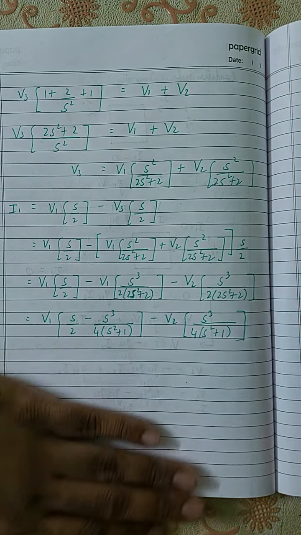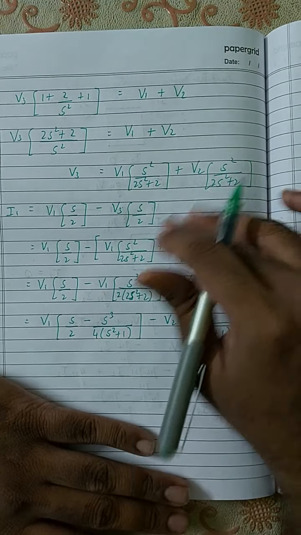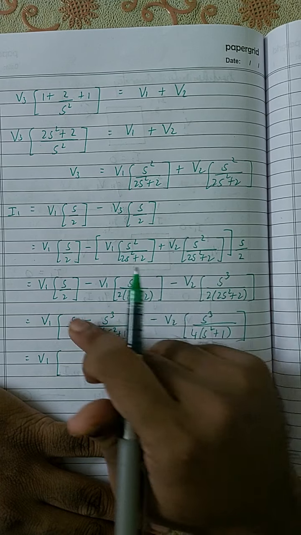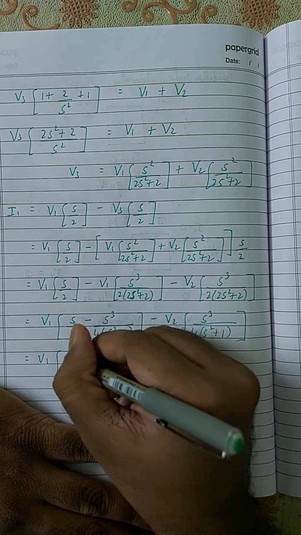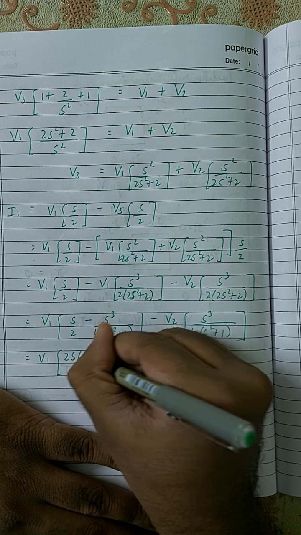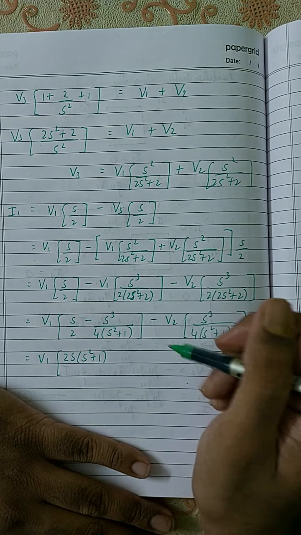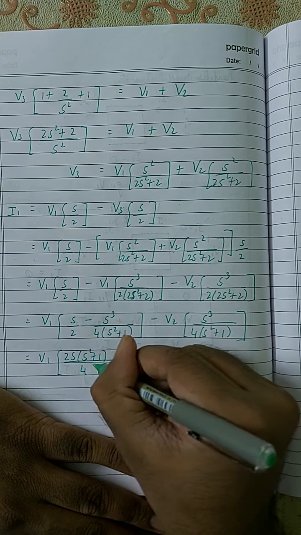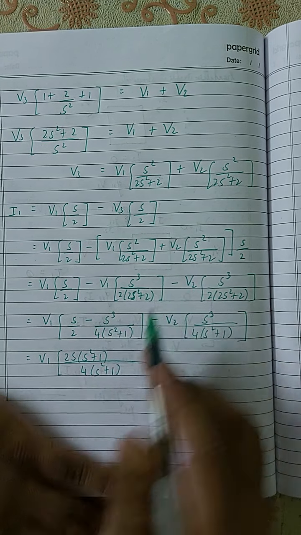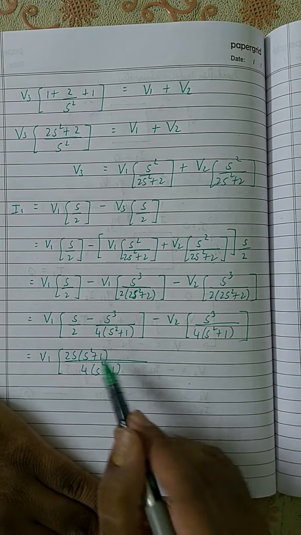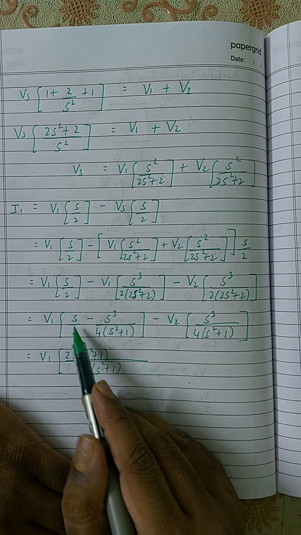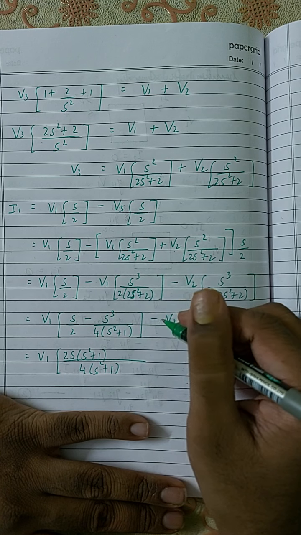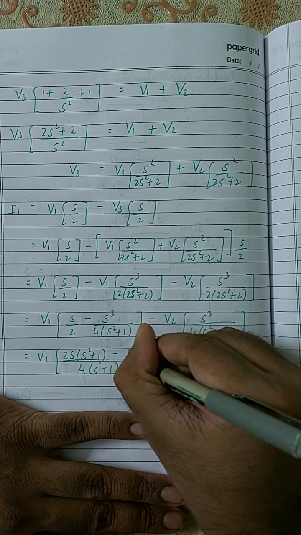Okay, that's it. So now I'm going to take the LCM and multiply both of them. Here you have 2s into (s square plus 1), because here already there's 2 over here. The LCM is 4 into (s square plus 1), so here you need to multiply with 2 into (s square plus 1), so it becomes 2s into (s square plus 1), and over here there's nothing to multiply, so it's minus s cube, I believe.